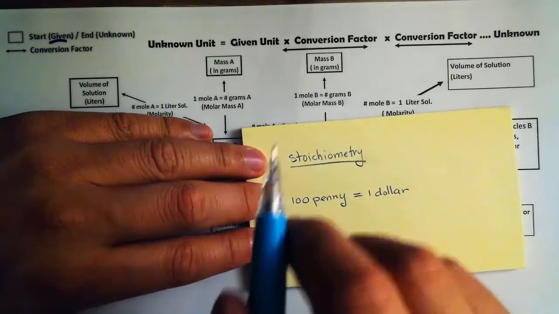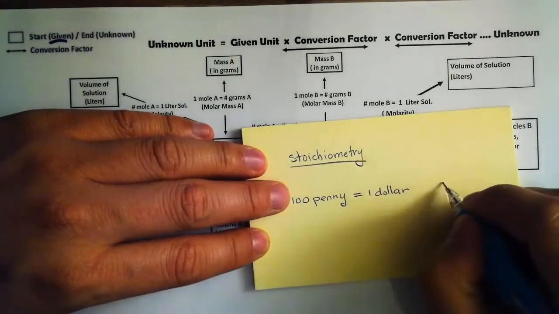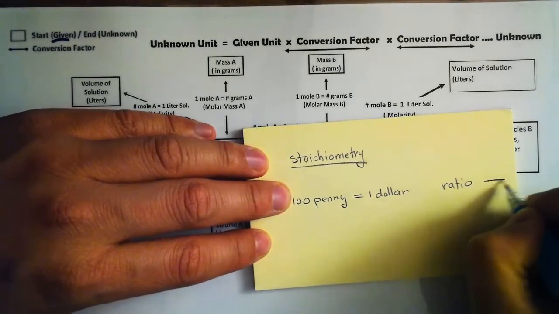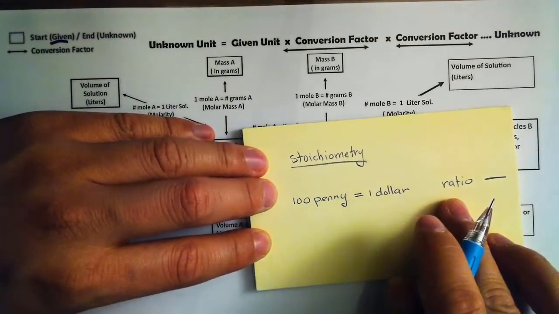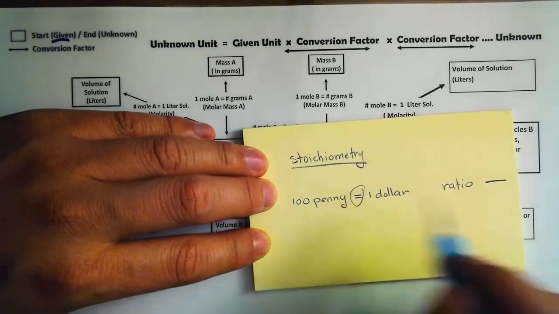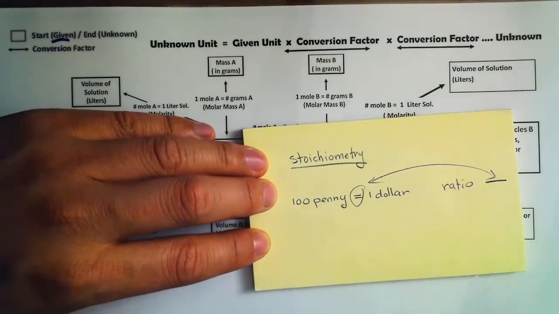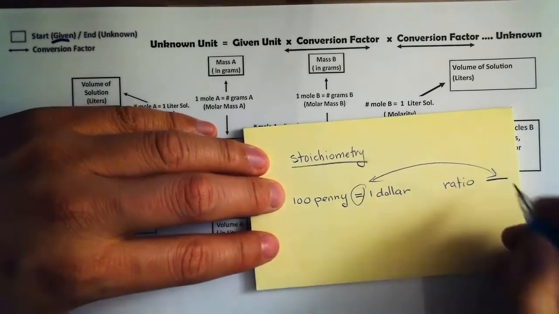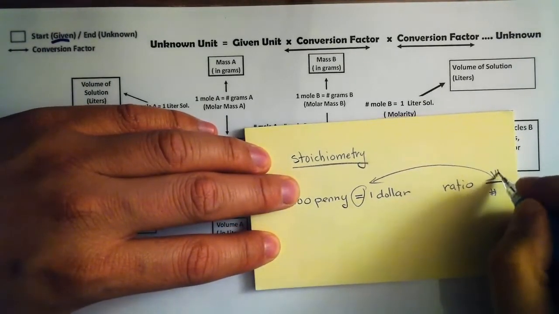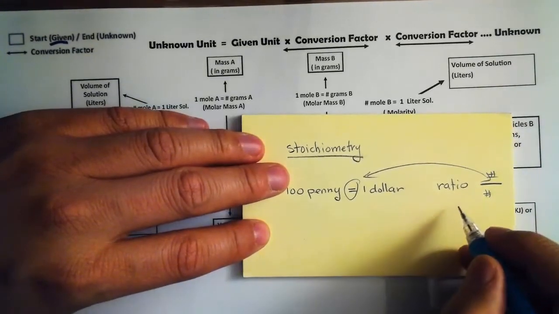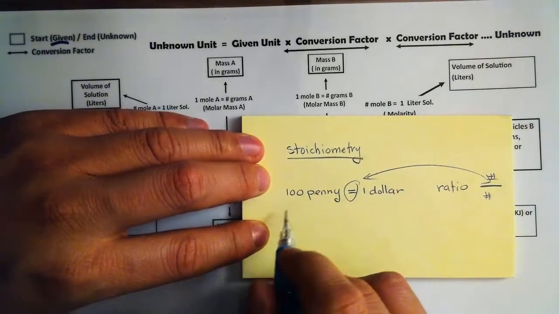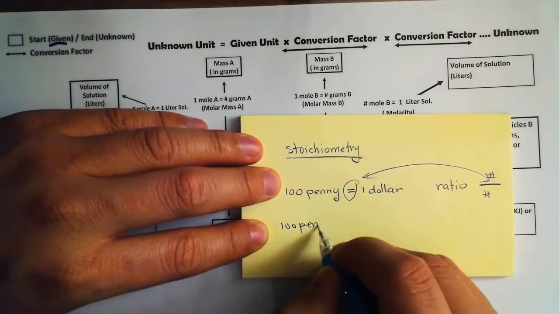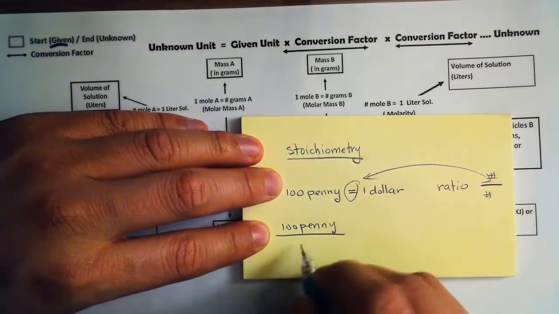Now, because a conversion factor can be expressed as a ratio, and when you think of a ratio, you know it is a fraction, how can I put this as a fraction? You can think of this fraction as almost equivalent to the equal sign. A fraction has a number on top and a number on the bottom. In this case, we have one measurement on top and one on the bottom. So let's put 100 pennies on top. It doesn't matter.